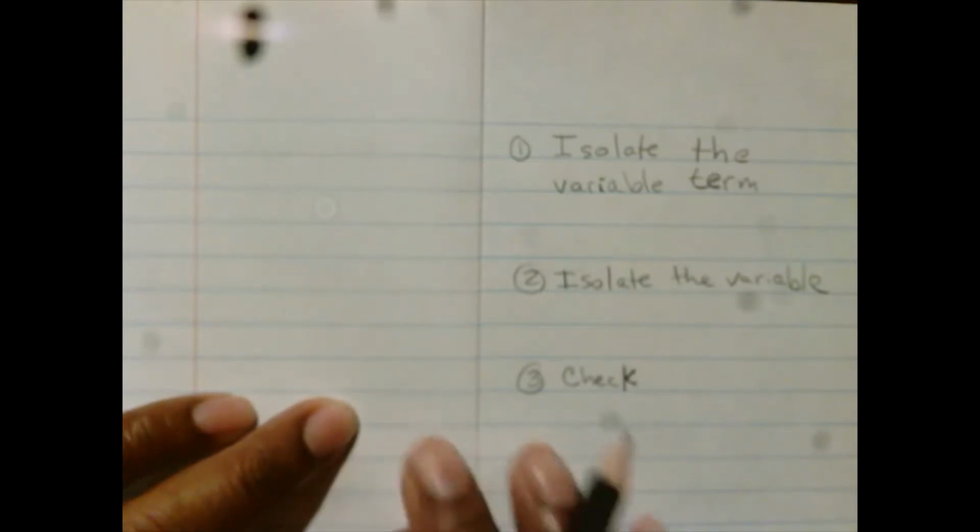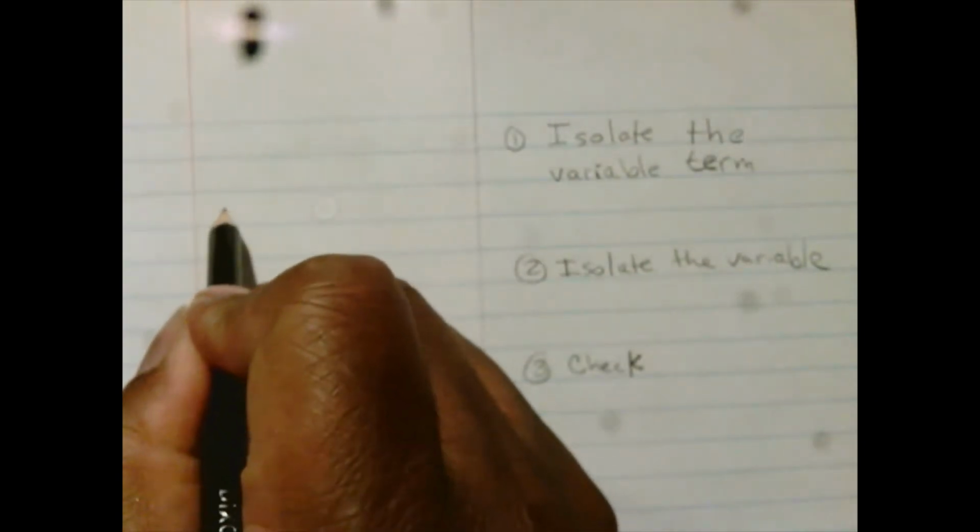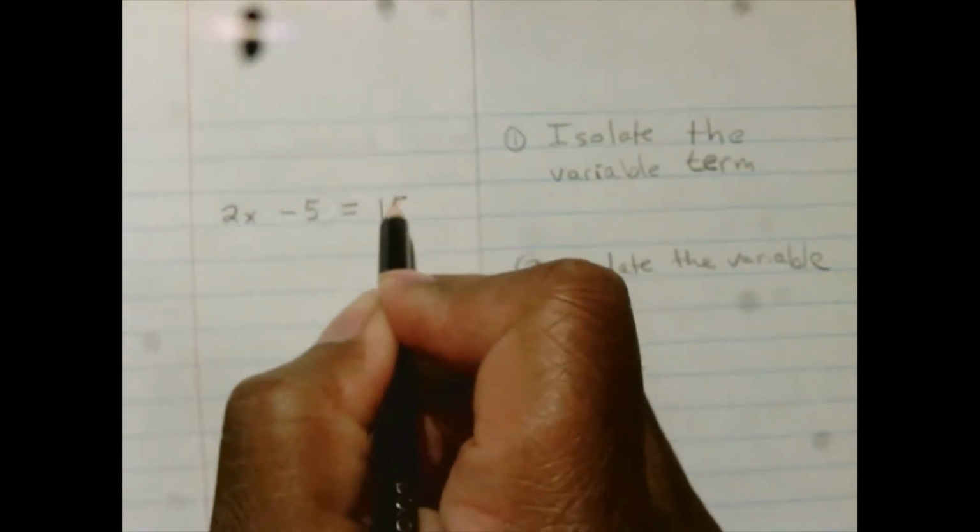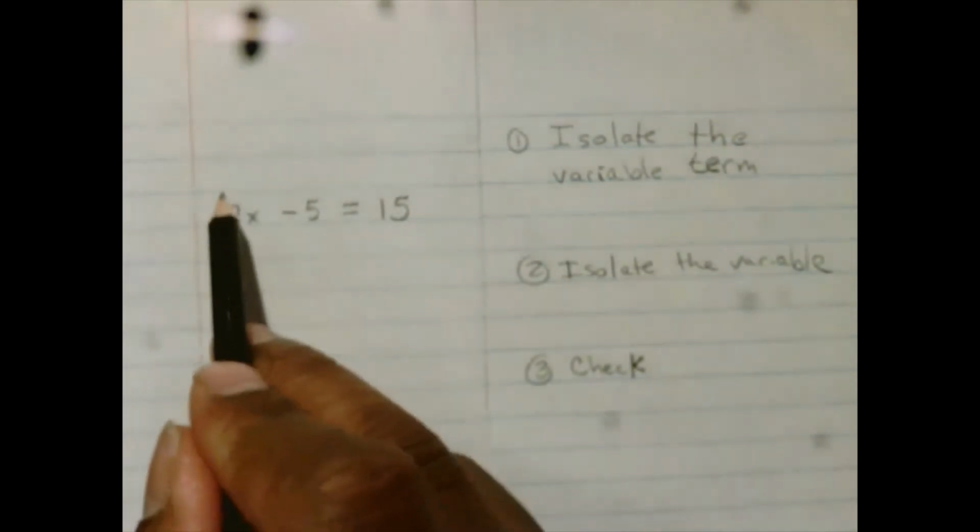So, what if I gave you something like this? 2x minus 5 equals 15. Well, first thing you have to do is isolate your variable term.